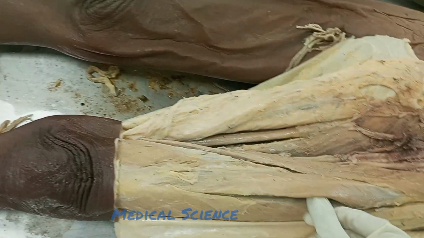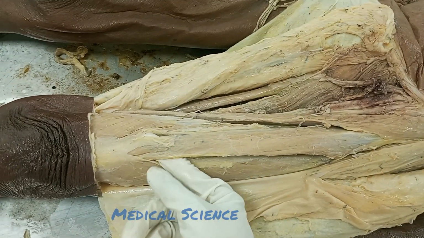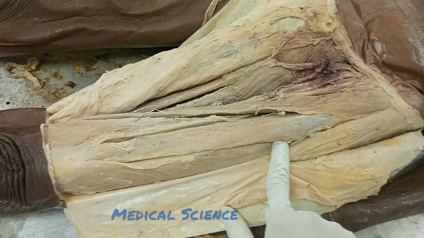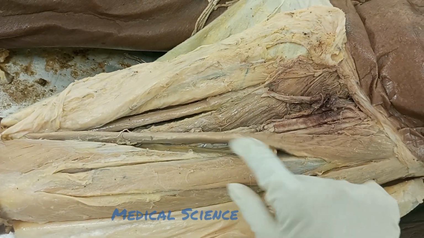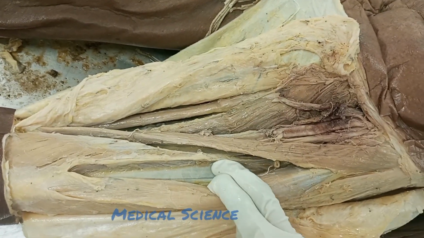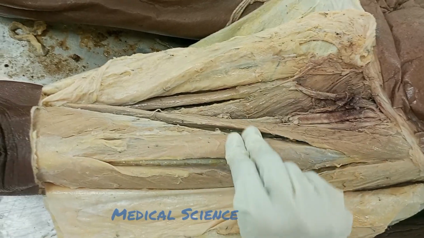So it includes four muscles. The first one is rectus femoris. This is the rectus femoris muscle. Laterally you will get vastus lateralis, and medially you will get vastus medialis. When you retract the rectus femoris, you will get the vastus intermedius. This one is the vastus intermedius muscle.